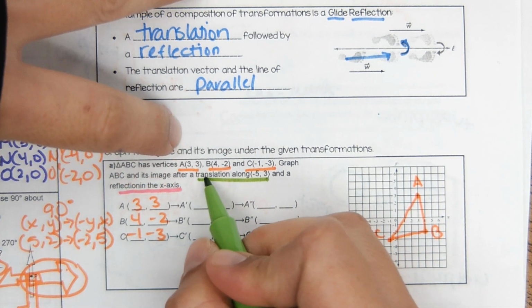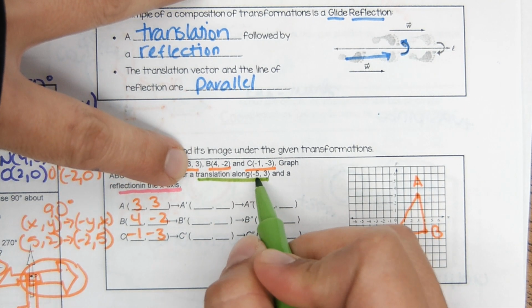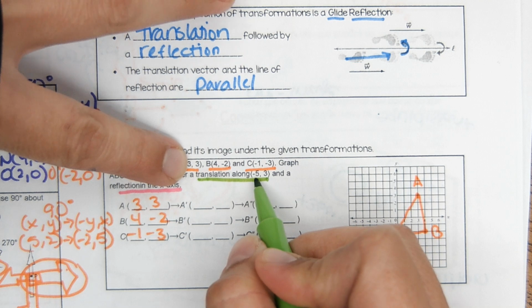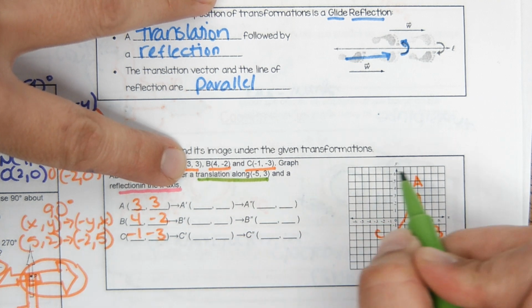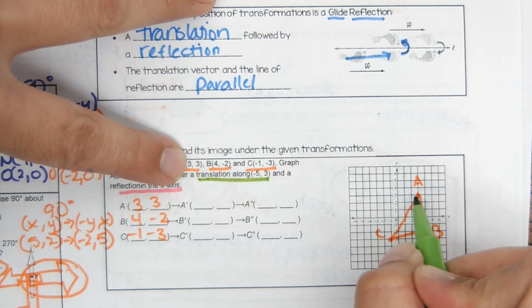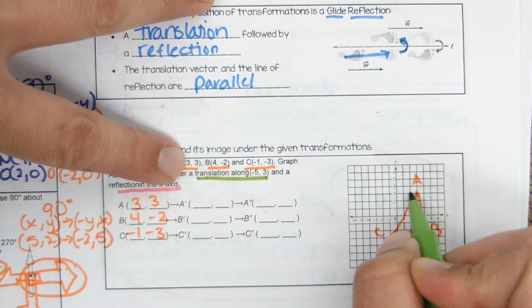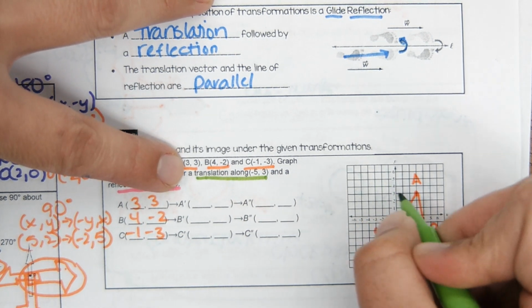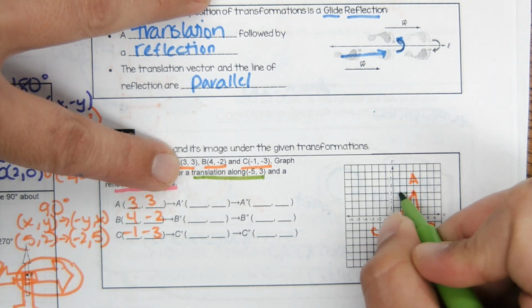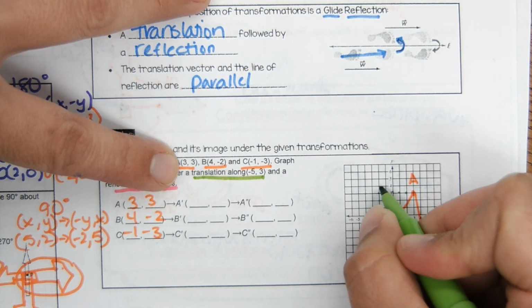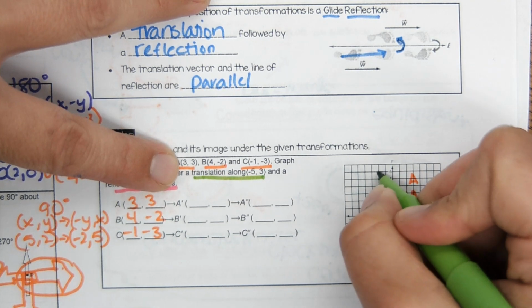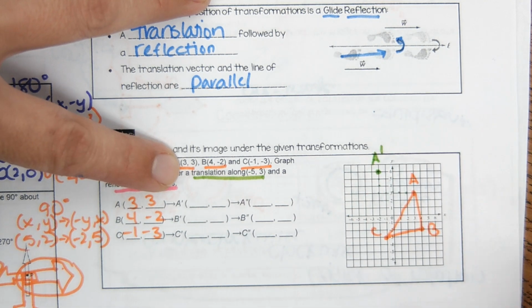So first we're going to do a translation. It says negative 5, 3. So the first number is the horizontal change, so we're going to move each point to the left 5. And then 3 would be the vertical change. So left 5, up 3 for each point. For A, I'm just going to move 1, 2, 3, 4, 5, then 1, 2, 3. I get A prime.